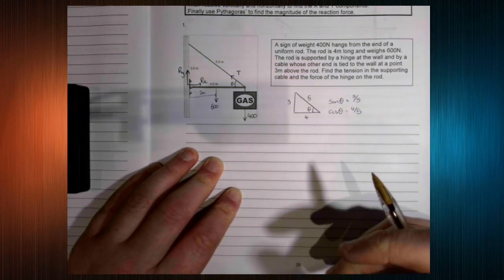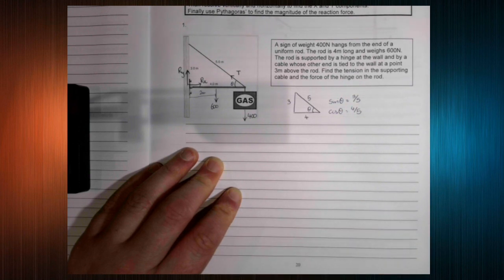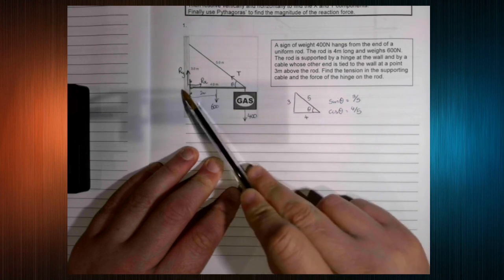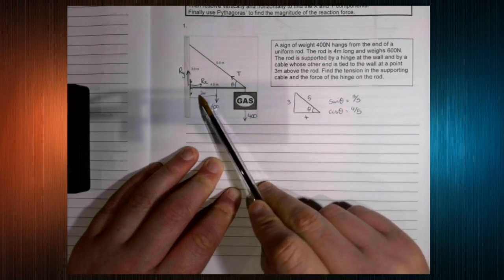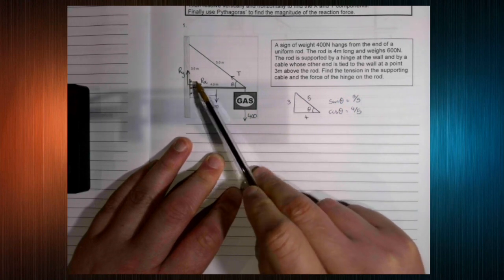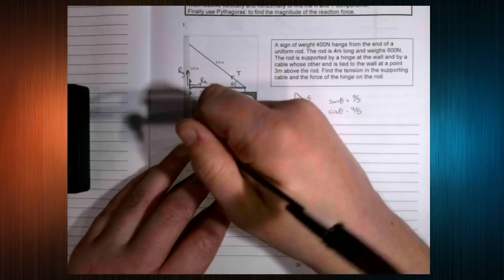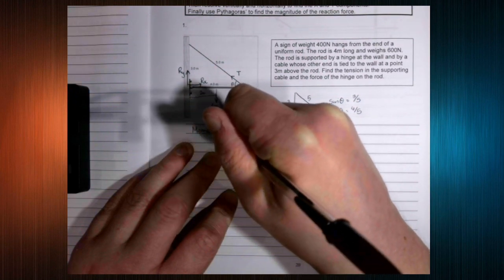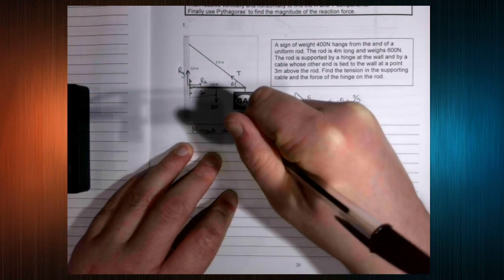So what we need to do is think about moments in order to find the tension. Let's take moments about the hinge. Why do we do that? Well, so that we can ignore the forces acting here, which we don't know. So we're going to take moments about the hinge.